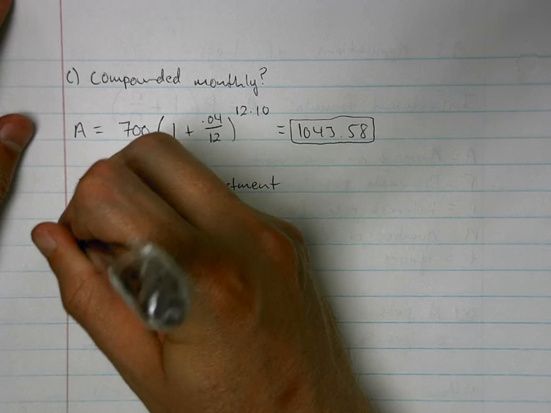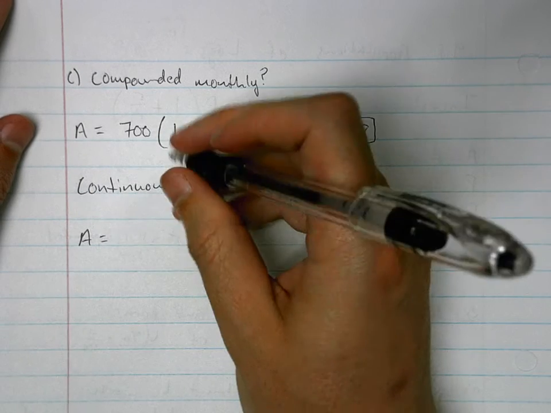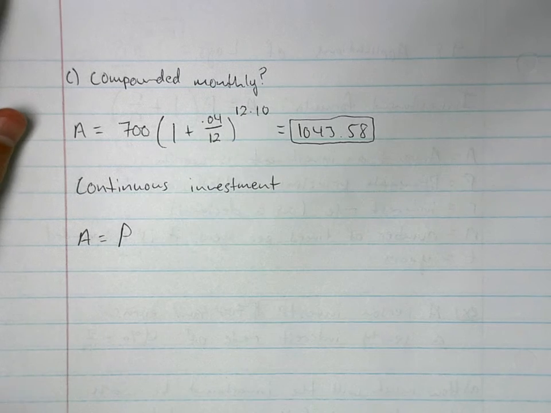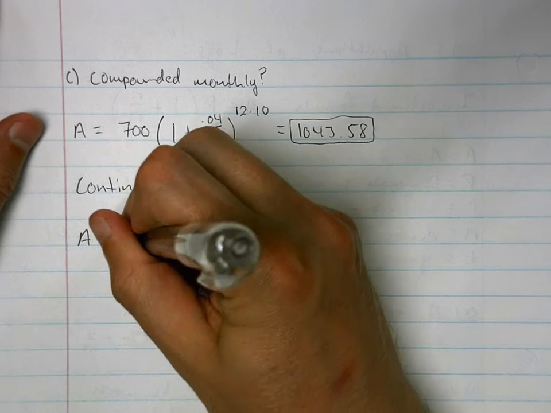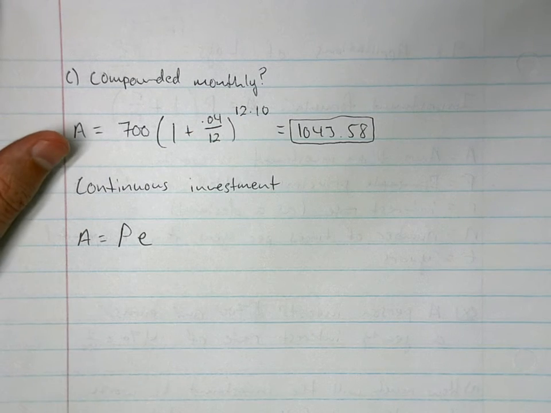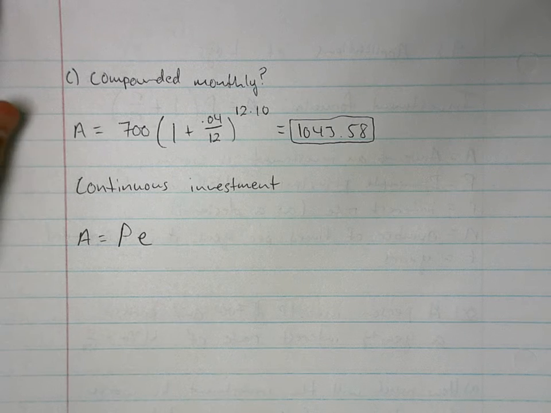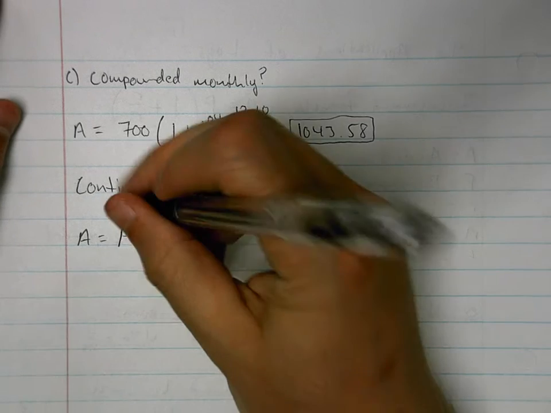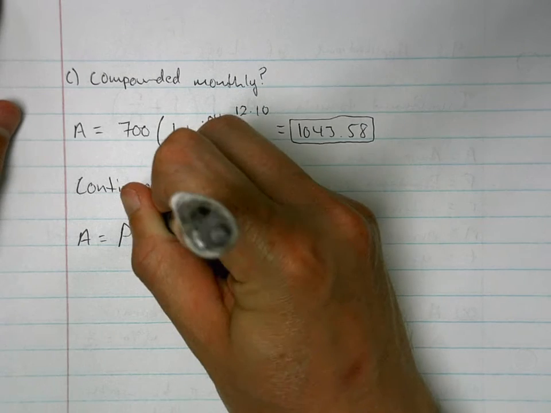The amount you earn is equal to P, the principal, times E, which is a constant. E is like pi, raised to the RT power.